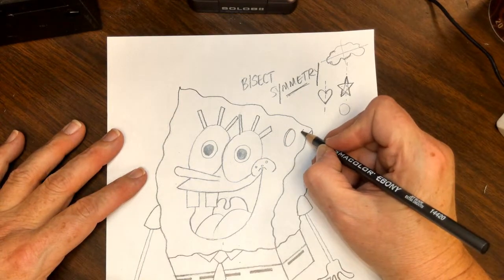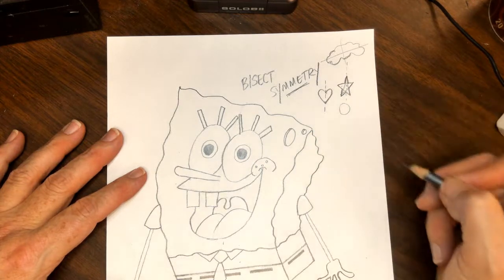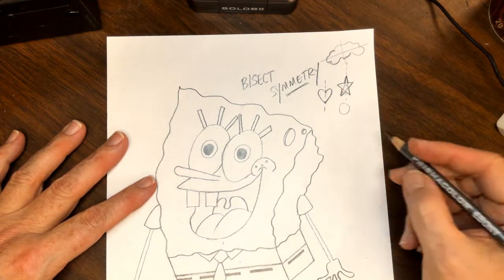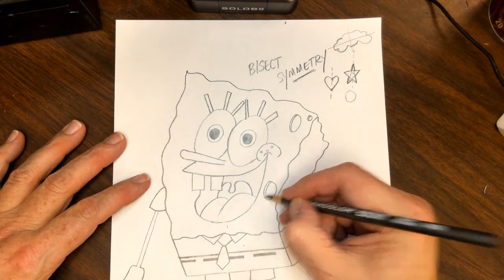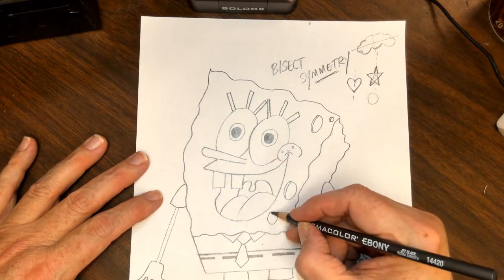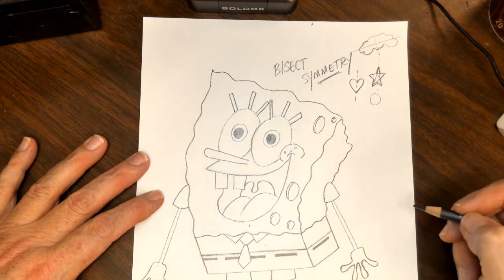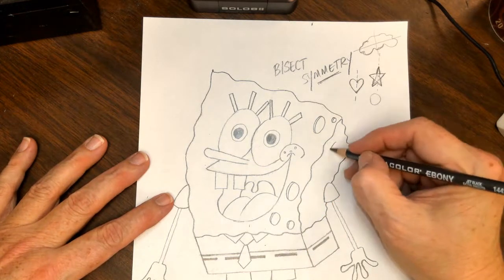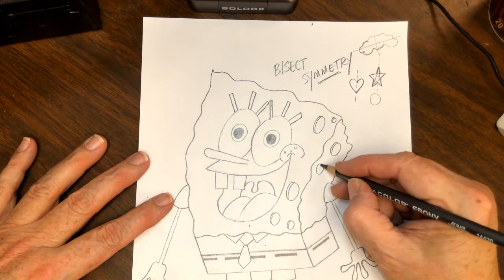Let's do a little tiny one. Little tiny circle, little tiny border right on the inside of it. It gives it a more 3D look. Okay? Circle, border, circle, border. Alright? Let's throw some over here on the side too. He's a sponge. He has these all over.